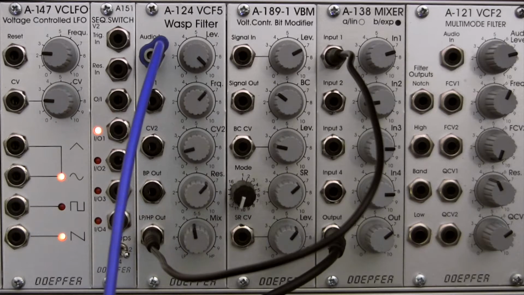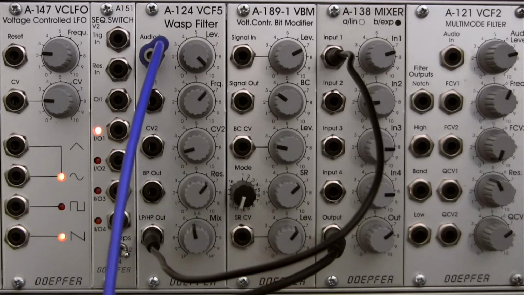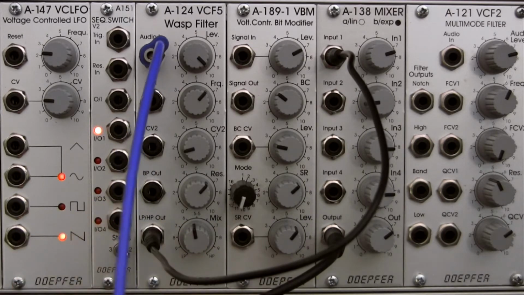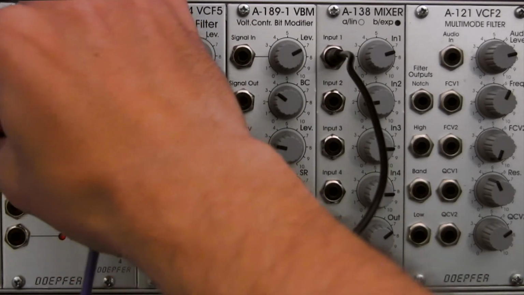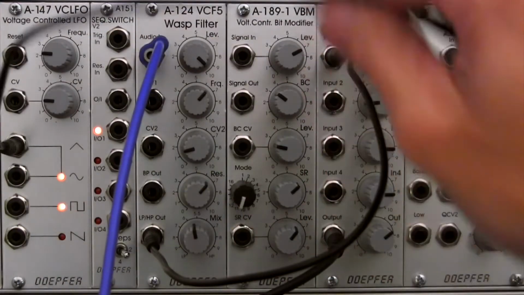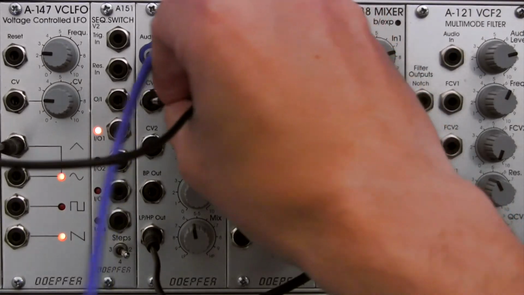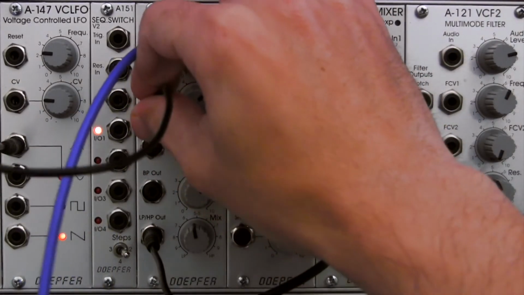Pretty standard. So we're going to dive into modulating the frequency cutoff first, and just the standard configuration you would have. We're going to be using the A147 for this. So let's start right at the top with the triangle wave, patching into that. And then I'm just going to go straight into CV1. Pretty straightforward.